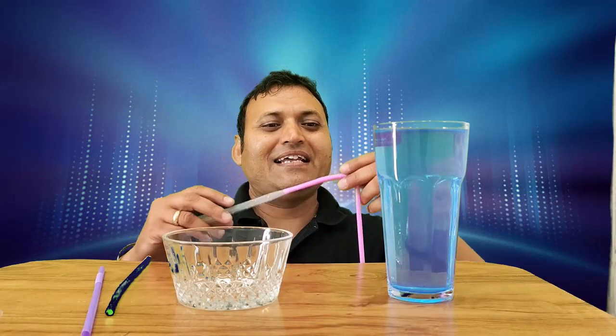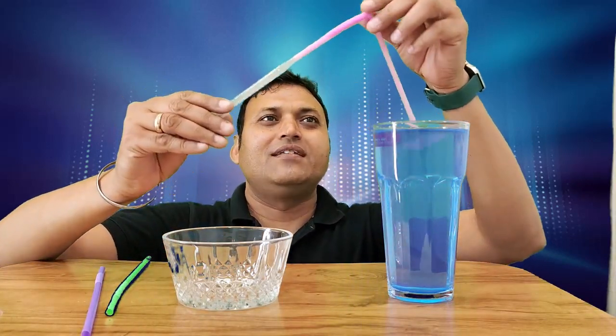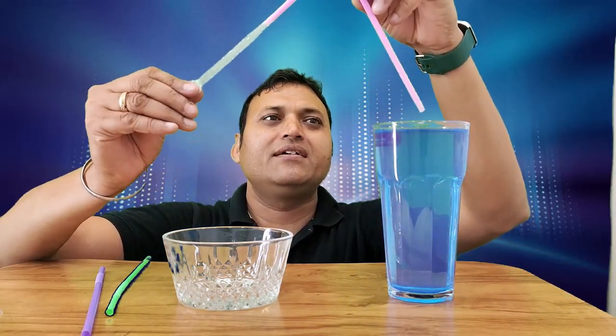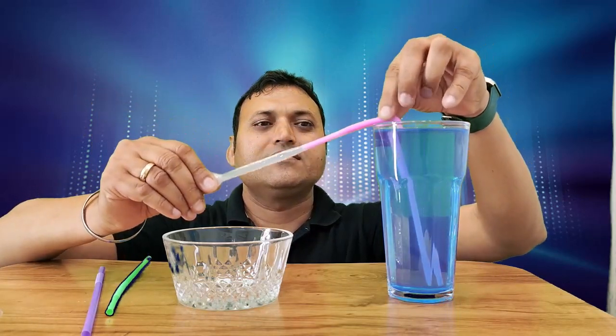So guys, now I am again here with another setup. Let us try to find out how a siphon works. There is a straw and I am putting it into the liquid like this.